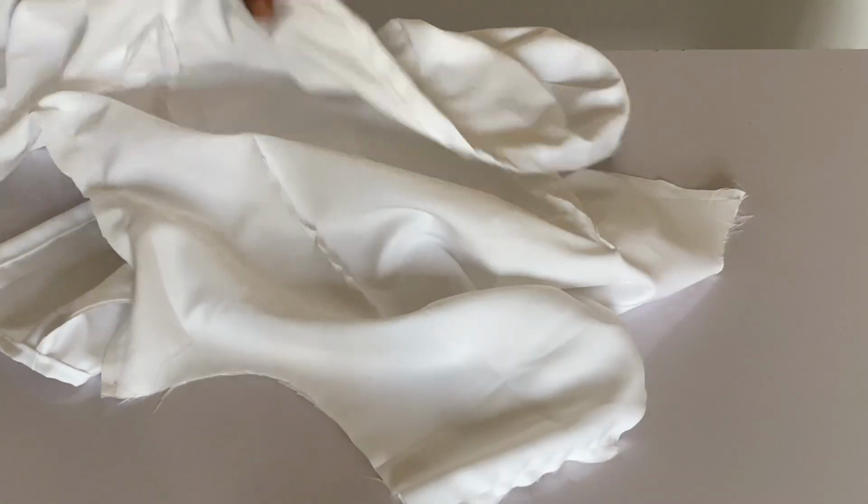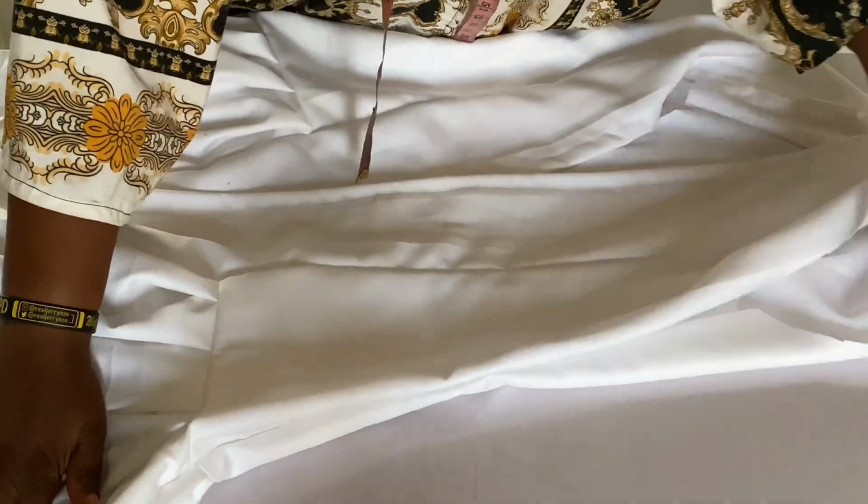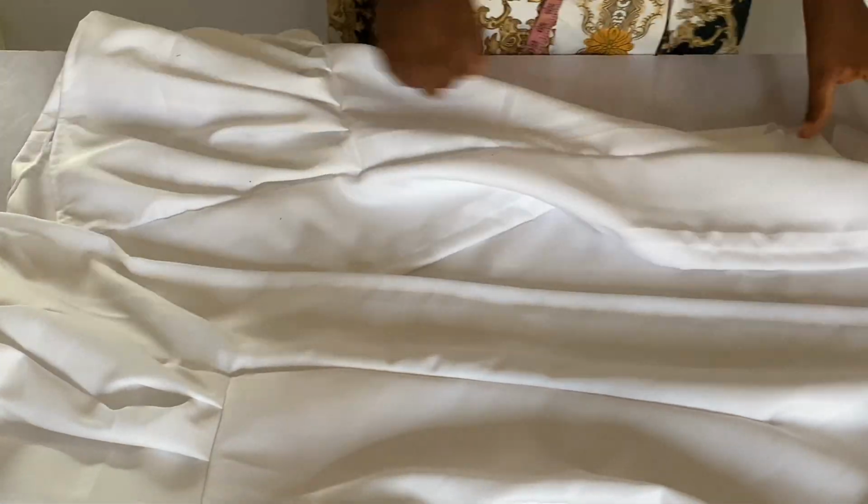All right, so guys, this is it. I'm done joining it shoulder to shoulder and side to side. The next thing I'm going to do now is to join my sleeves to it and the collar. Like I said, my sleeve, I did that off camera.